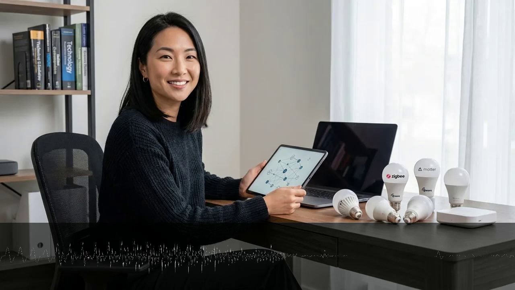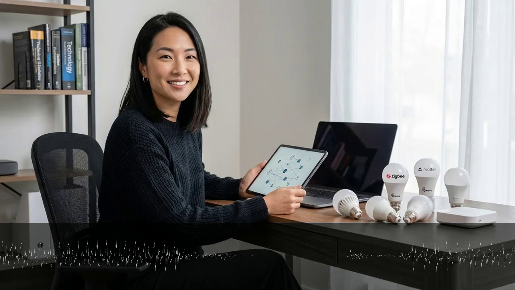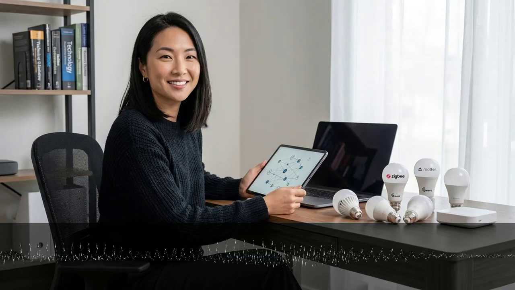Zigbee networks support up to 65,000 devices theoretically, though practical limits hover around 50 to 100 devices depending on hub processing power and network congestion. Latency typically ranges from 50 to 150 milliseconds in a healthy mesh, fast enough that the human eye perceives changes as instantaneous.